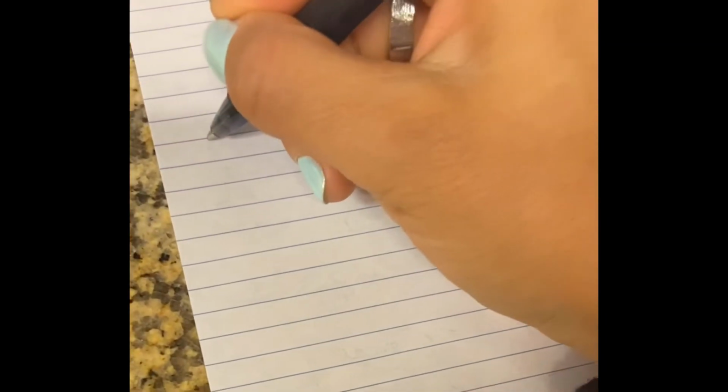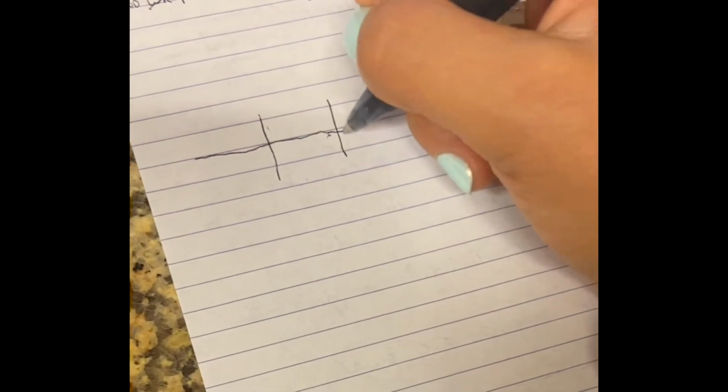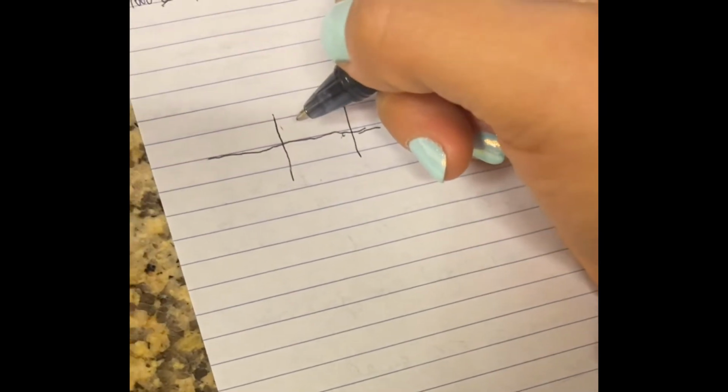Hey guys, I'm gonna help you convert watts into kilowatts using a train tracks method. Train tracks meaning that they look like this, like little train tracks, and you can have multiple. All right, so what do we know about kilowatts and watts?